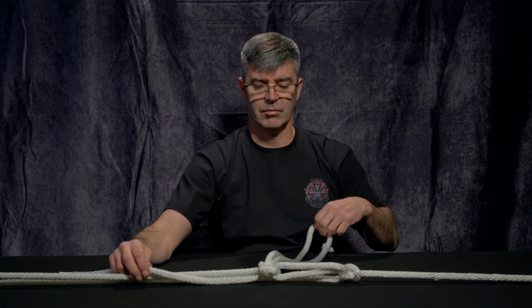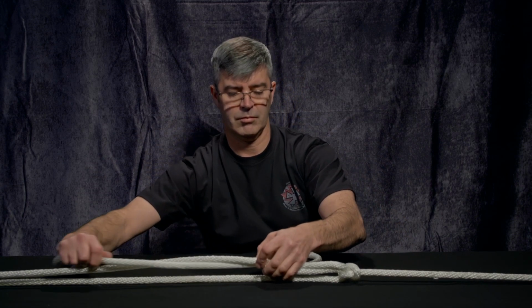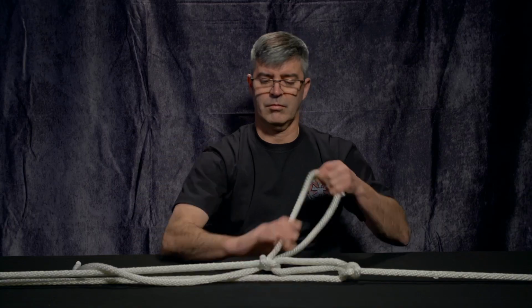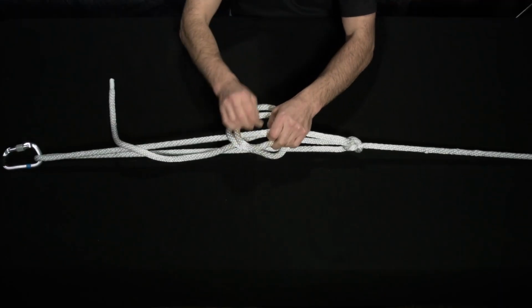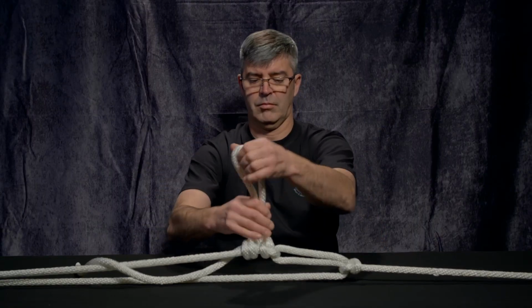Once the half hitch on a bite has been completed, the knot is secure and it allows the knot to be released quickly when the tail is pulled. An additional half hitch should be applied using the bite loop for additional security and to prevent accidental release.